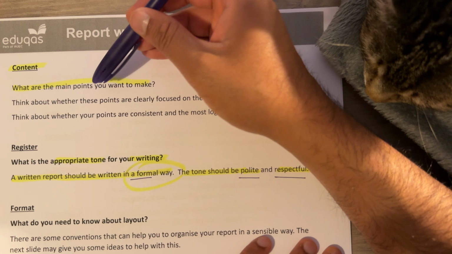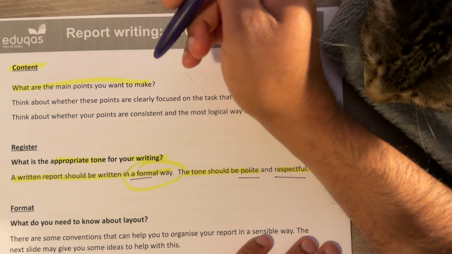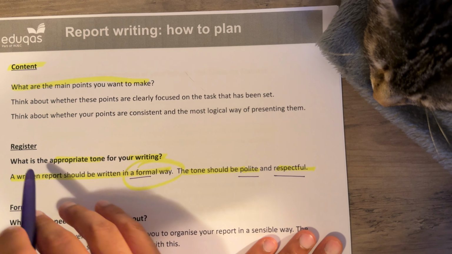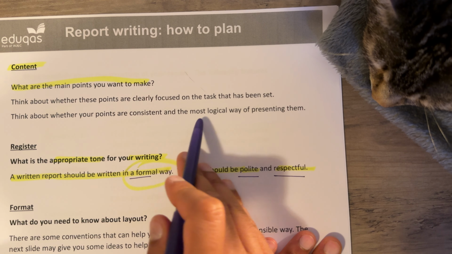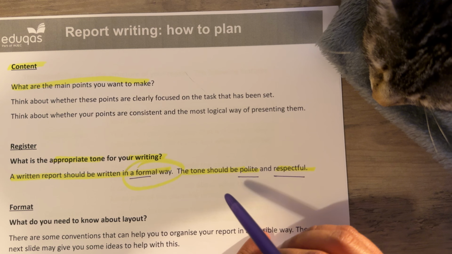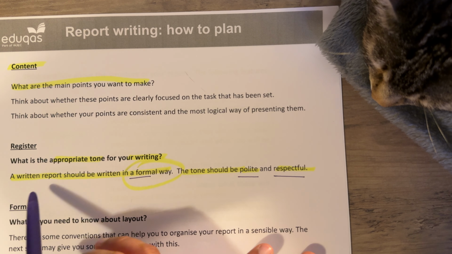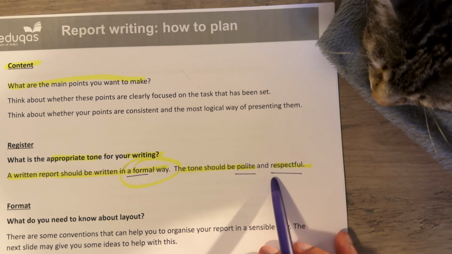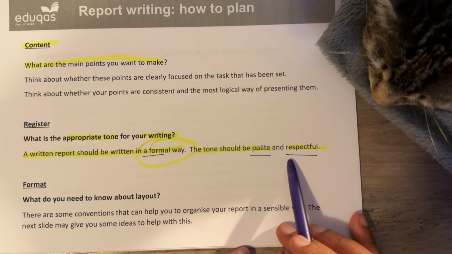So think about content. What are the main points you want to make in your report? Think about whether these points are clearly focused on the task that's been set. Think about whether your points are consistent and the most logical way of presenting them. Think about your register. All that basically means is what's the tone of your writing? Is it formal? Is it polite and respectful? These are things that you should take into consideration.